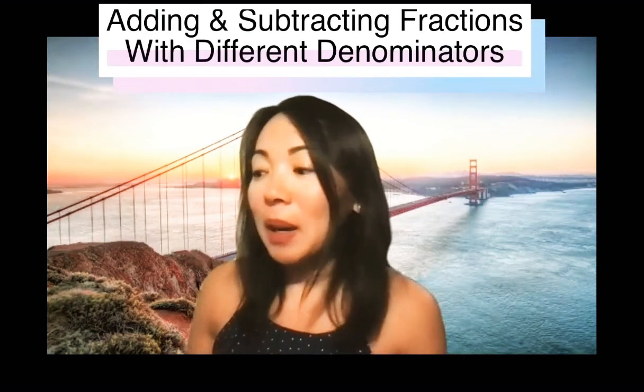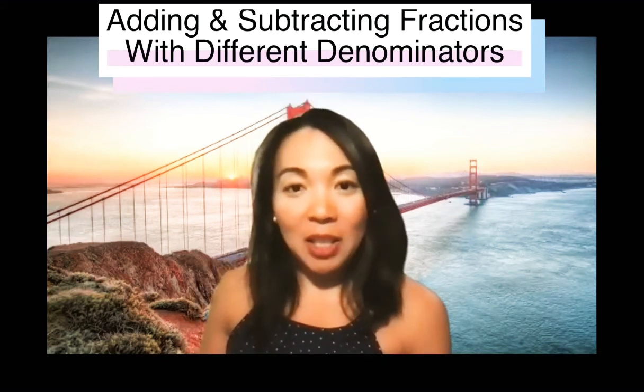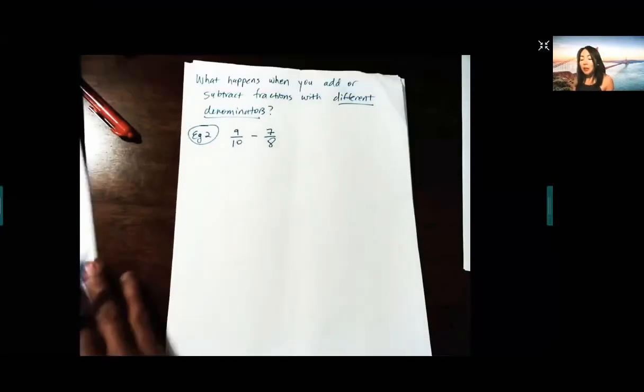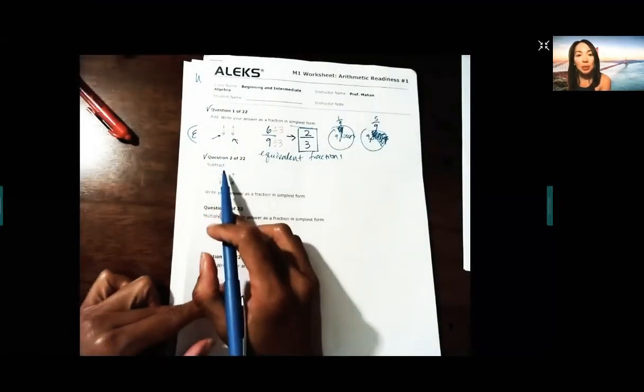In my previous video, we talked about how to add and subtract fractions with the same denominators and how to simplify those fractions. Next up in this video, we are going to talk about how to add or subtract fractions, but now with different denominators. So here in this problem, and if you have your worksheet, it's question number 2.